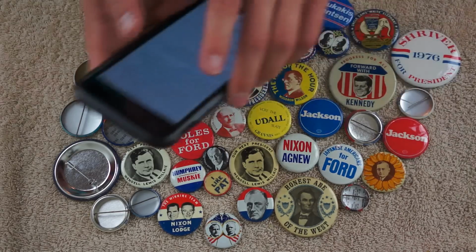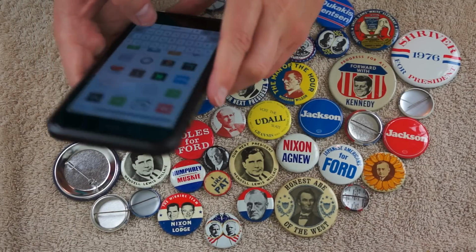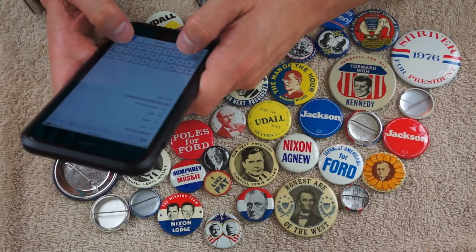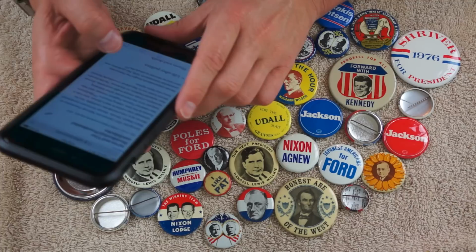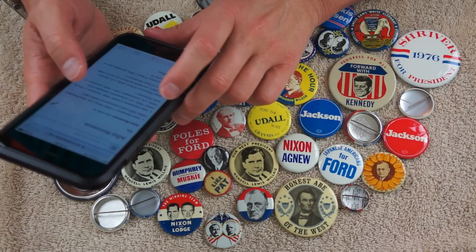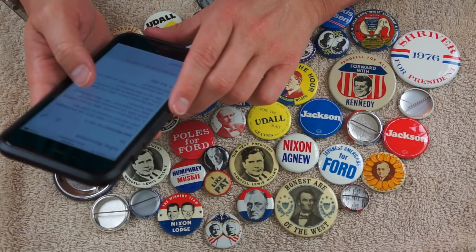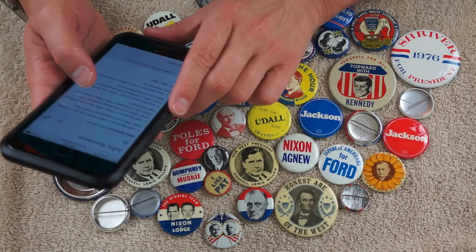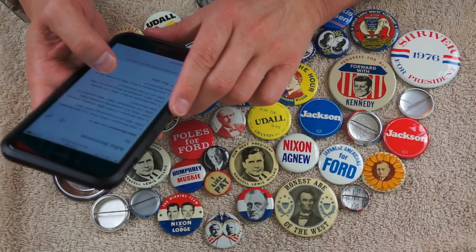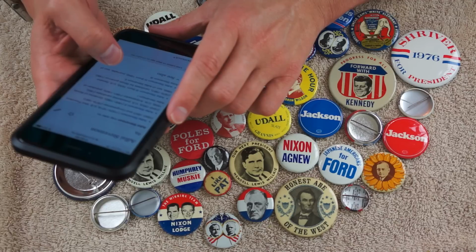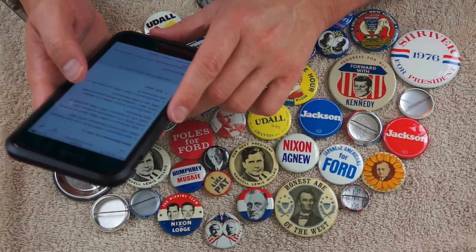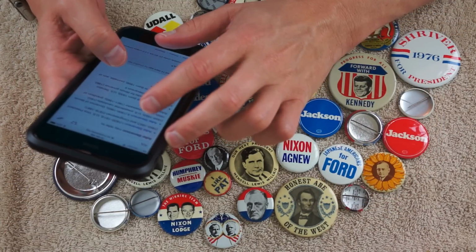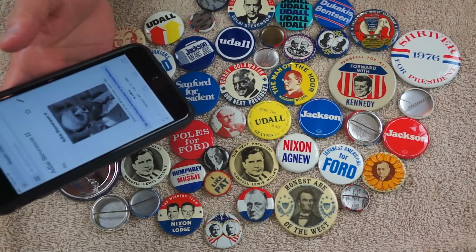There's another Udall. Adlai Stevenson. Let's look him up. A-D-L-A-I. Adlai Stevenson. We have the first, the second, and the third. He was a presidential candidate. Wow, I didn't know there are 4 of them. Let's pick the second. Yep, that looks like him.